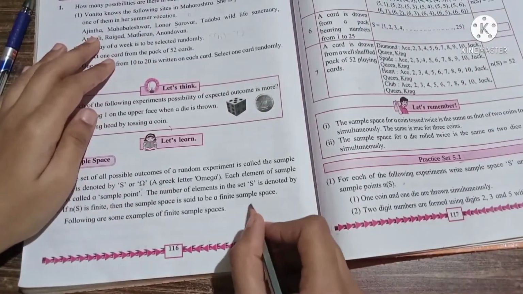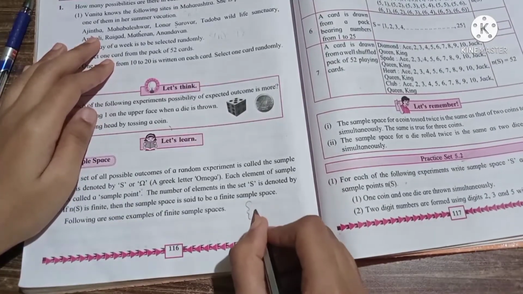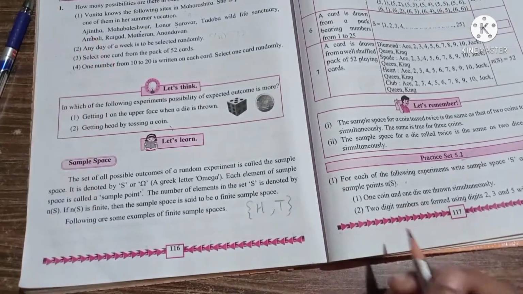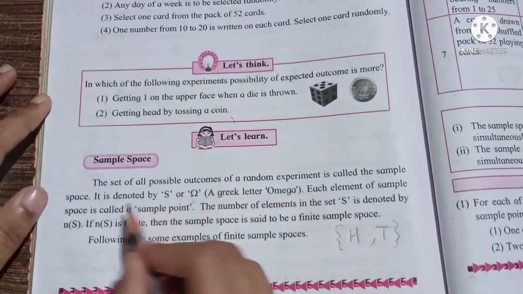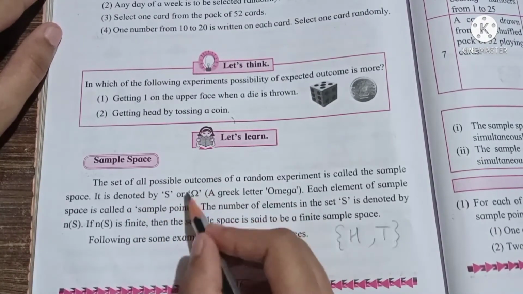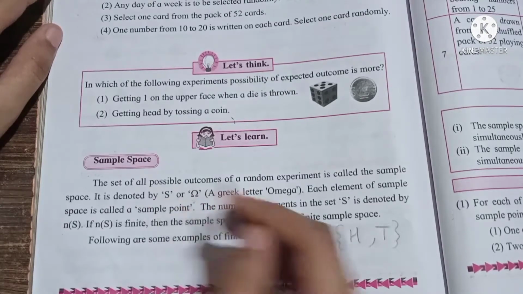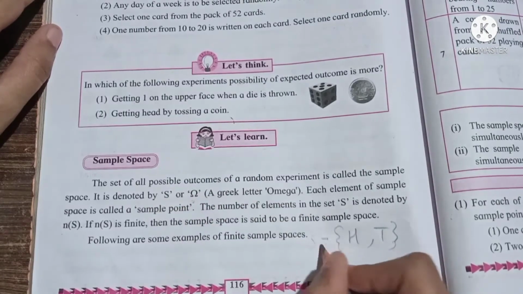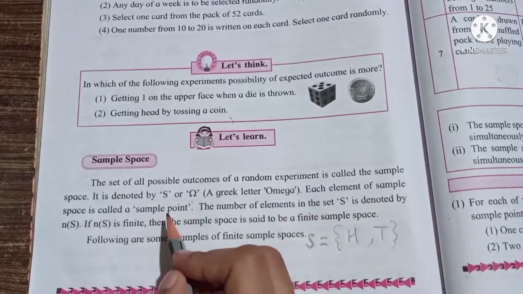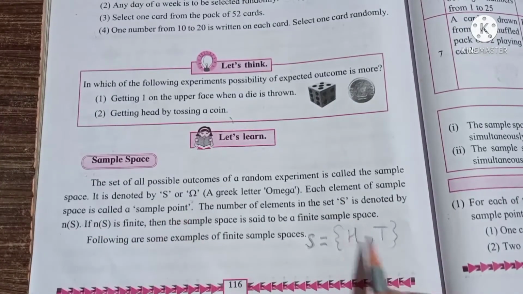Sample space is nothing but we have to write these outcomes in the form of curly brackets, which we used in standard 9th, chapter 1 maths, that is sets. Sample space is denoted by S or omega, but in this whole chapter we have not used this sign of omega, so we will represent sample space by capital S. Each element of sample space is called a sample point, means these outcomes heads and tails are called sample points.